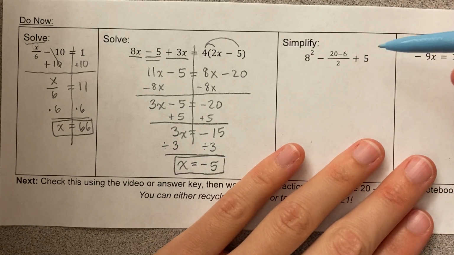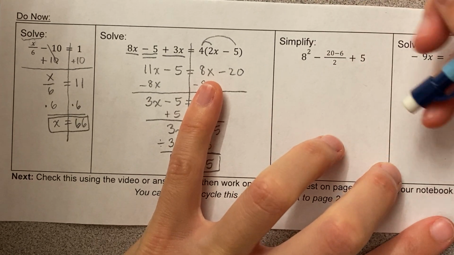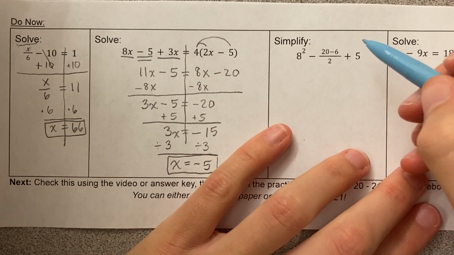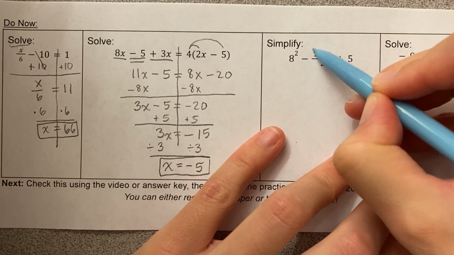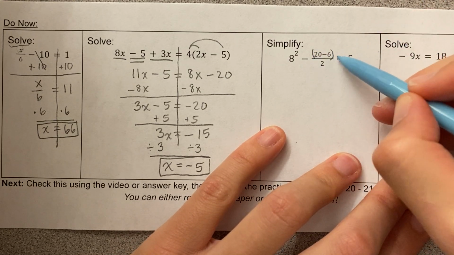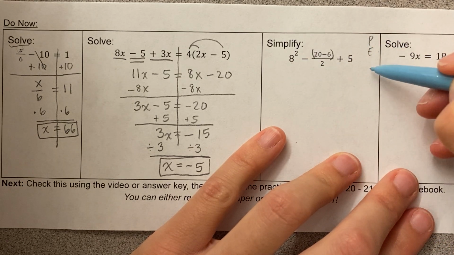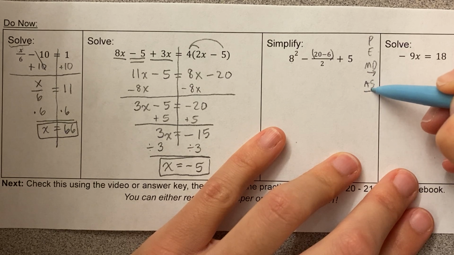Notice this one says simplify. There's no variables here at all, so we are just going to use order of operations. There's no parentheses, but this top of the fraction is as if it's in parentheses, so I'm going to tackle the parentheses first, and I'm also going to tackle these exponents, and then I'm going to check for multiplication and division from left to right, and addition and subtraction from left to right.